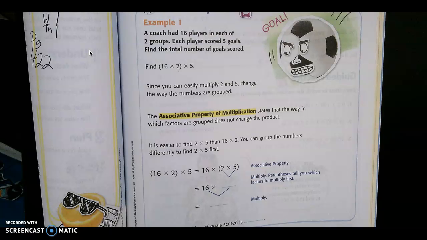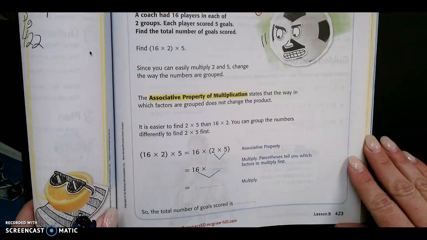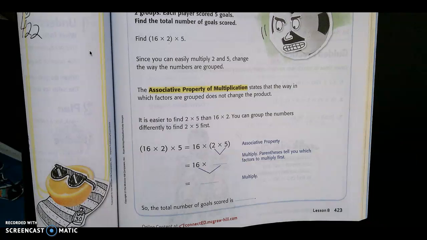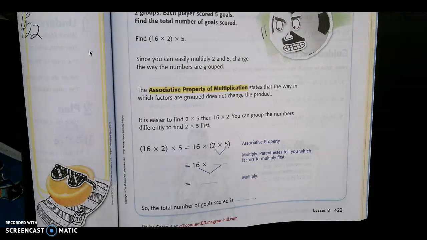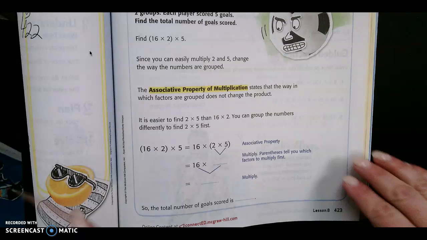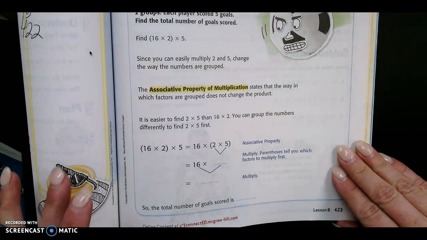Where do you think we might want to move these parentheses and why? Why would we want to change where those parentheses are? It's easier to multiply 2 times 5 than it is 2 times 16. And when we multiply 2 times 5, we get what number? 10. And 10 is one of the easiest numbers to multiply by, right? And so this is going to make it easier for us if we shift these parentheses.